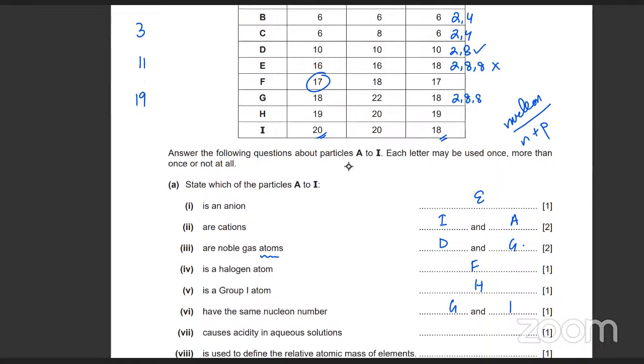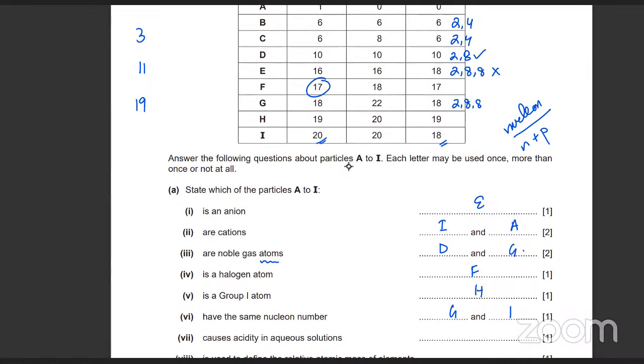Yes. Next one is: cause acidity in aqueous solutions. In aqueous solutions they cause acidity in aqueous solutions.